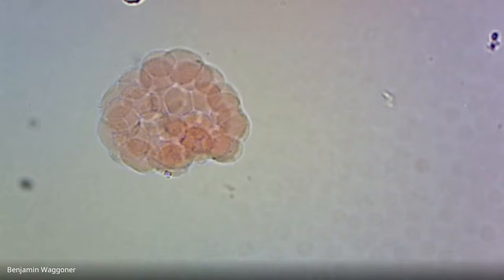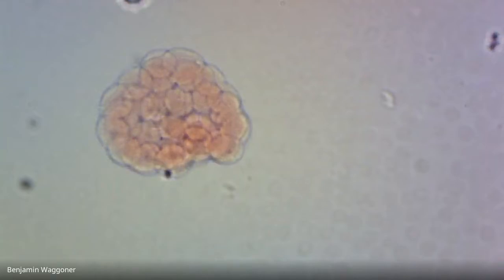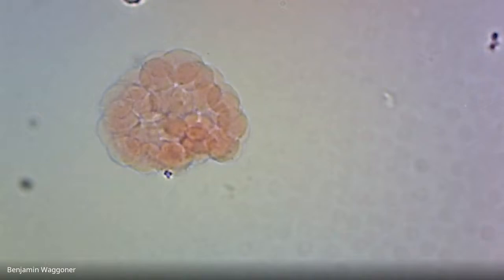That is Latin for little mulberry. And in the event you don't know, a mulberry is a fruit that is actually a cluster of small fruits, like a blackberry or a raspberry. So this reminded somebody of a mulberry because it looks like it's made up of little fruits. Okay, you figure it out.